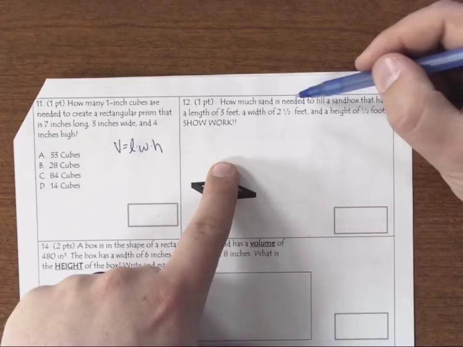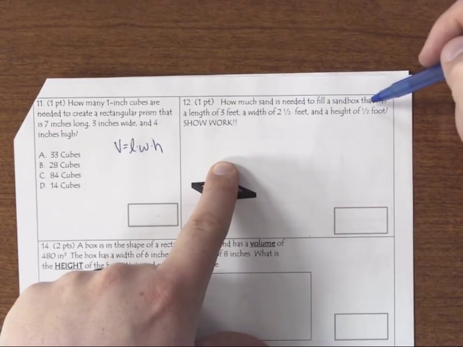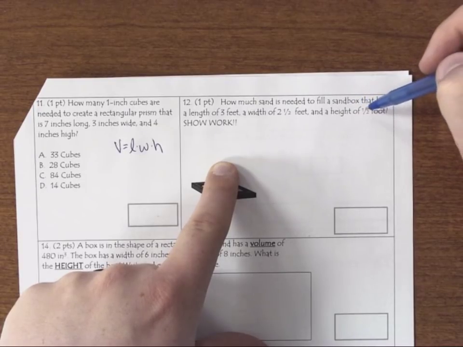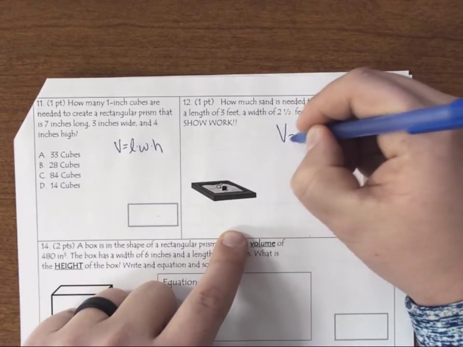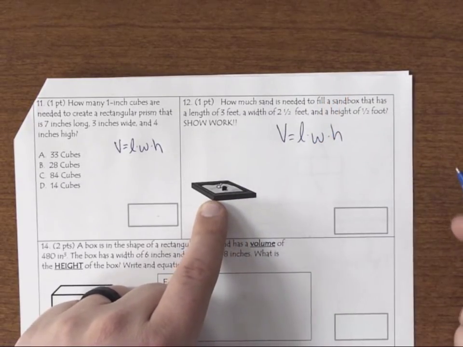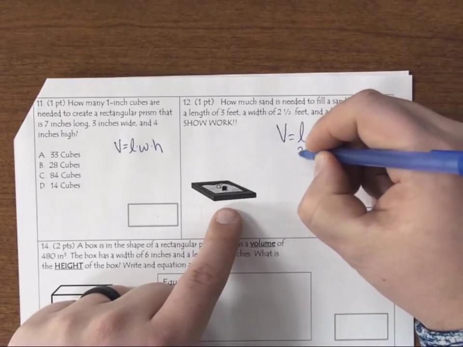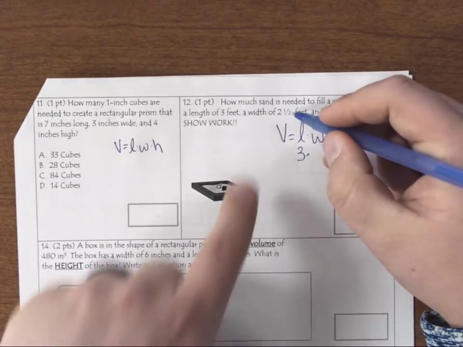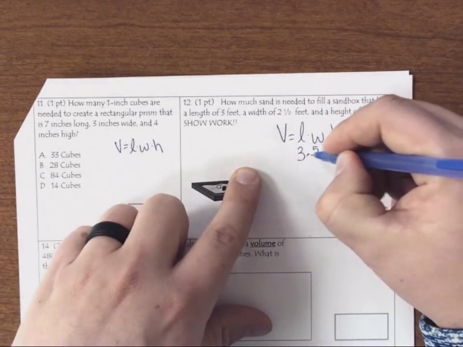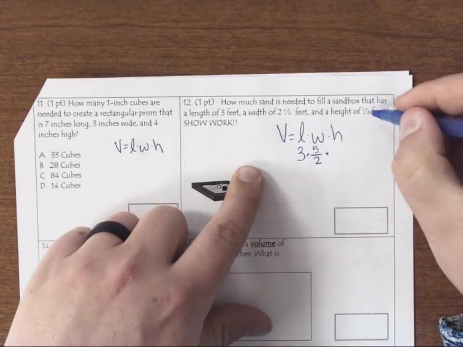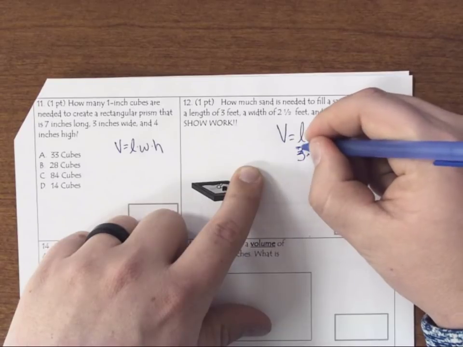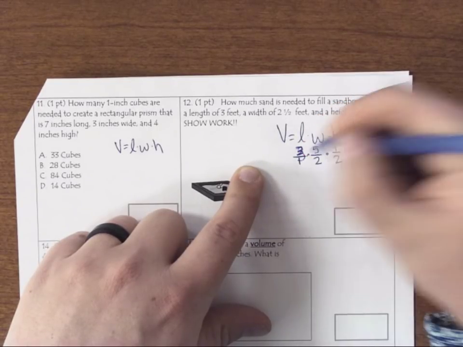Number 12, how much sand is needed to fill a sandbox that has a length of 3 feet, a width of 2.5 feet, a height of half a foot? So again, we have V equals length times width times height. We want to know how much sand we can put inside of that box. If the length is 3, the width is 2.5, we have to make that improper. So 2 times 2 is 4, plus 1 is 5. So 5 over 2 times 1/2, and we have to put this 3 over top of a 1, because we have to make it improper.